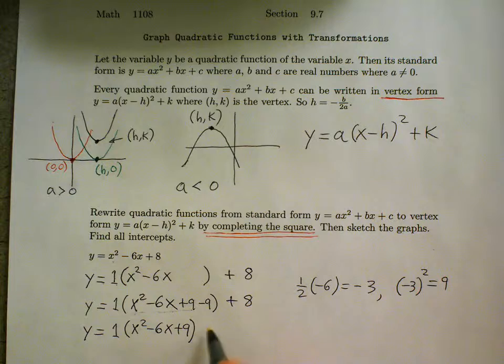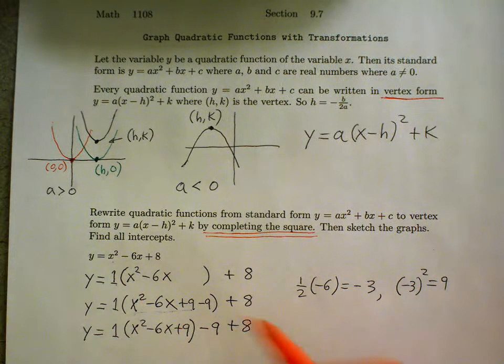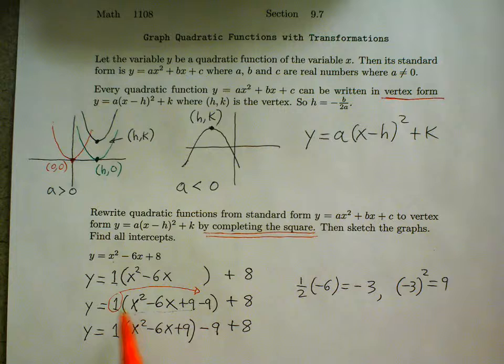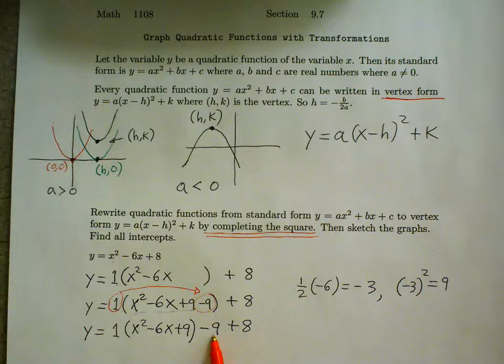So outside of the parentheses, we write -9 together with the +8 that is already on the outside. So the reason the -9 is on the outside is because we applied the distributive property by multiplying 1 times -9 and moved that outside.